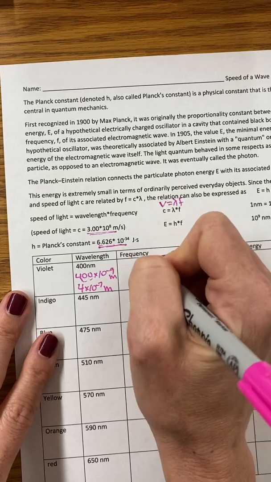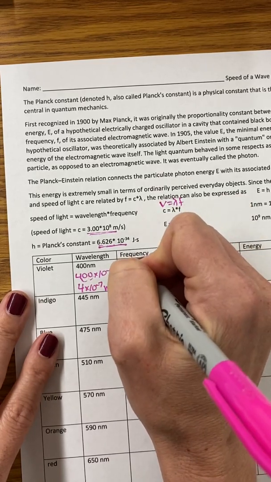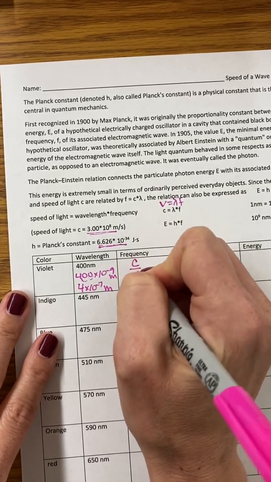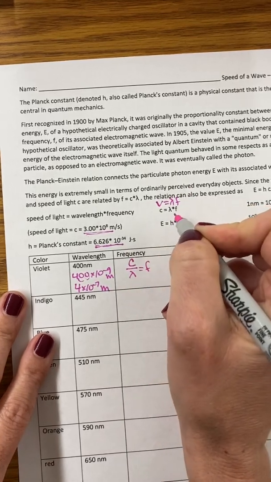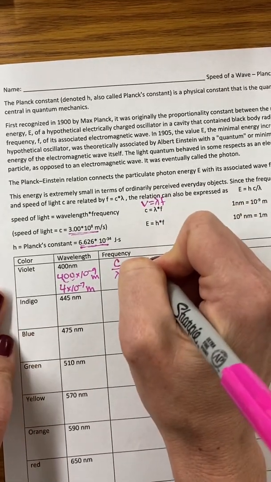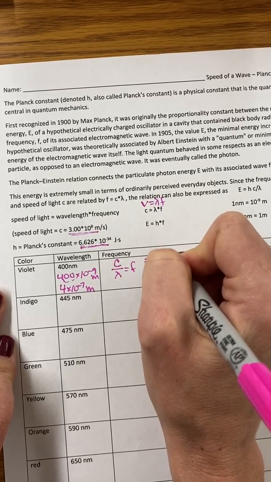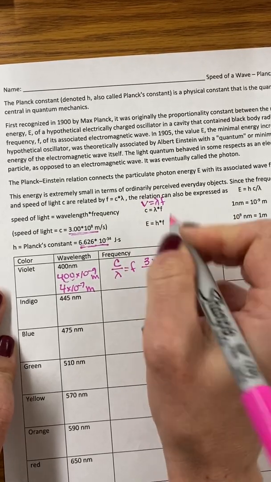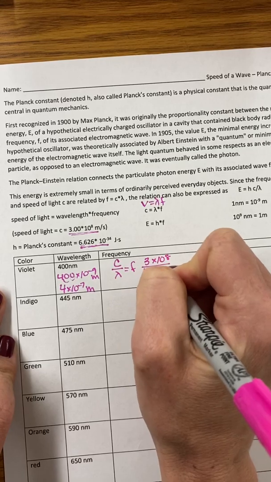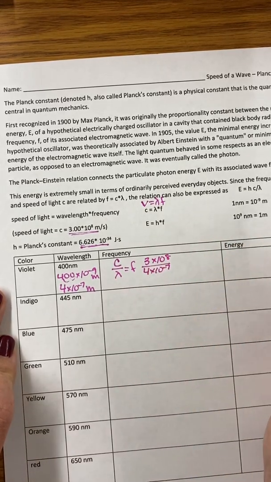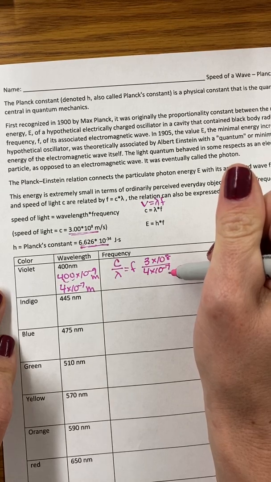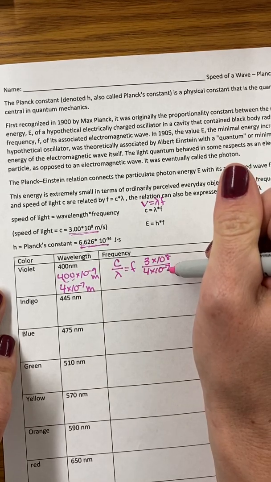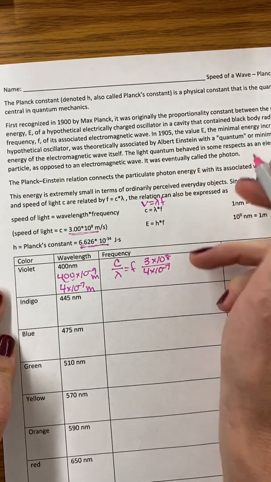My frequency: we're going to use the speed of light divided by my wavelength, which will give me my frequency. It's this equation rearranged. My speed of light is 3 times 10 to the 8th. My wavelength is 4 times 10 to the negative 7. When I use division or multiplication with scientific notation, I do our numbers first.